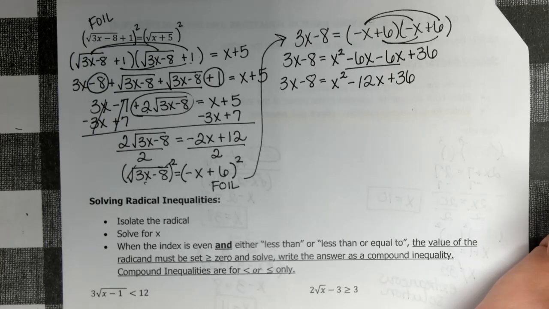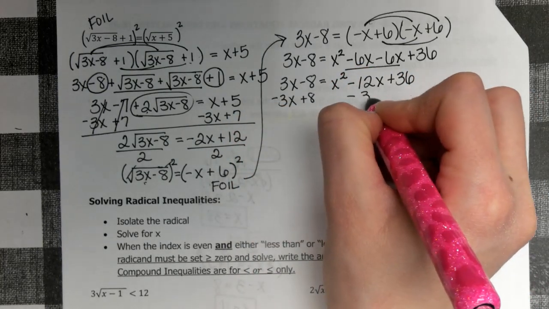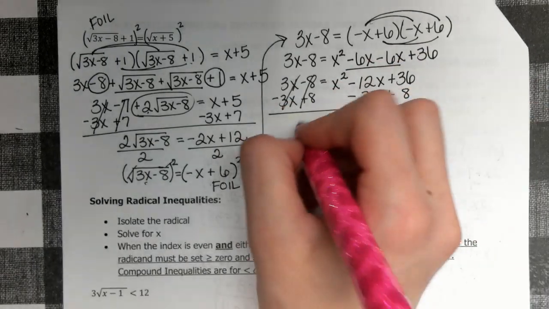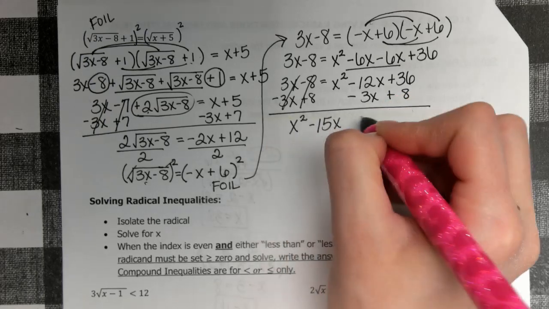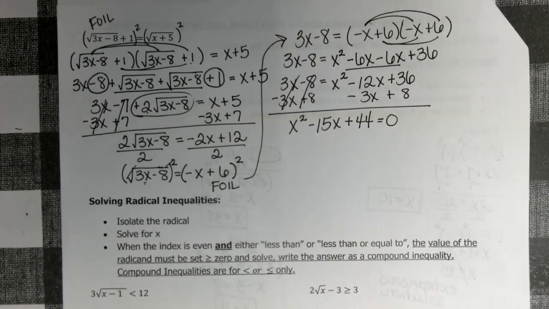What do you think I do next? I'm going to subtract my 3x and add my 8. So x squared minus 15x plus 44 equals 0.